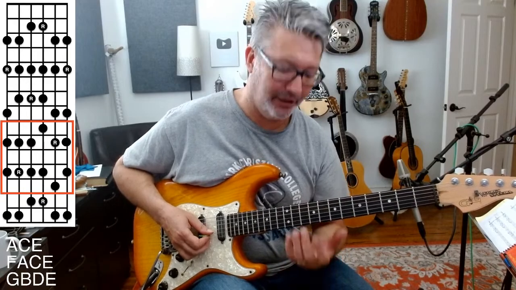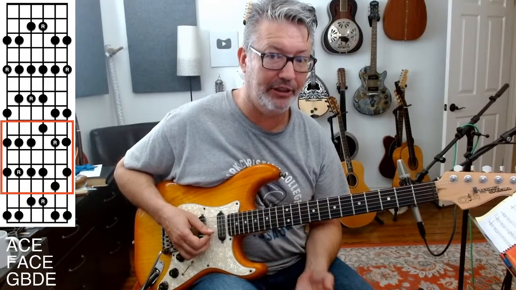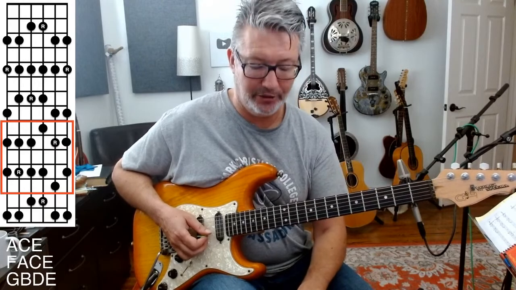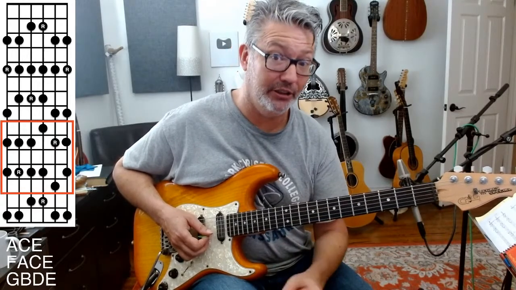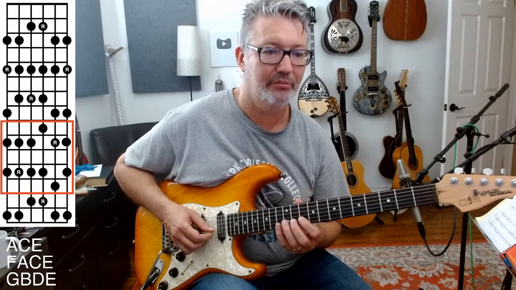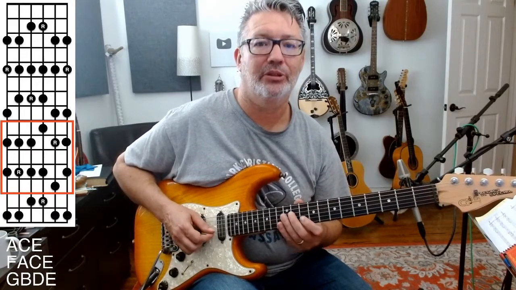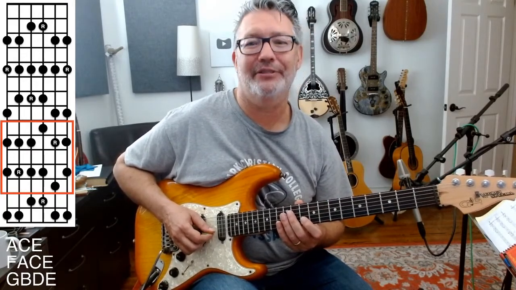Then triplets are actually with a 3-note per string thing. A triplet feels almost more natural, but it's going to be more redundant sounding. That's it. Triplet. 1, 2, 3, 4, 5.